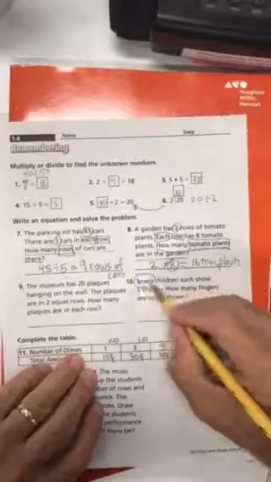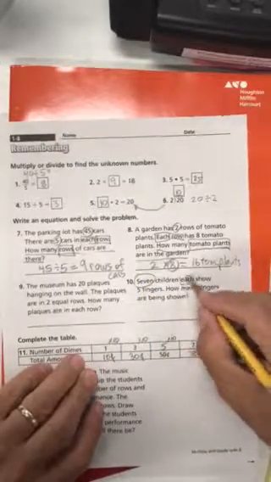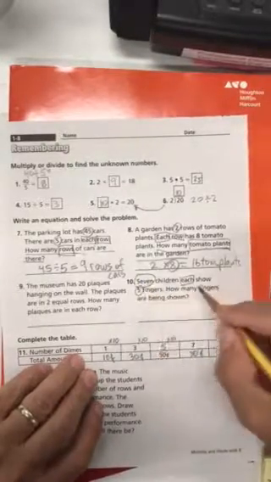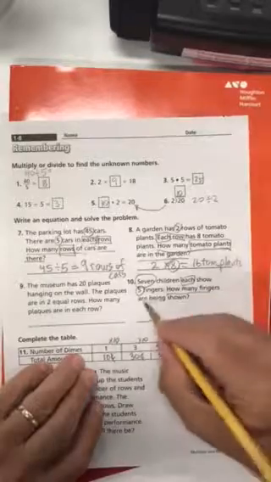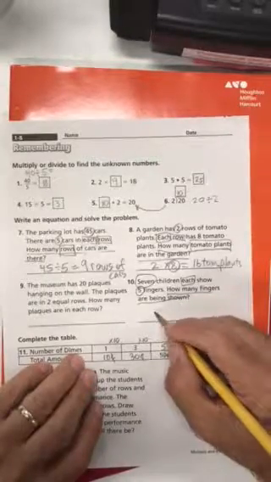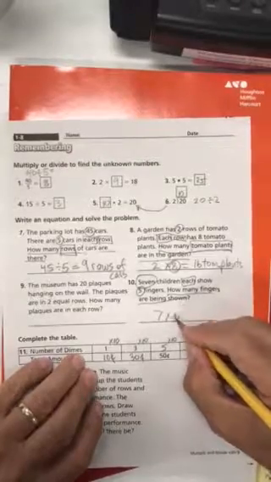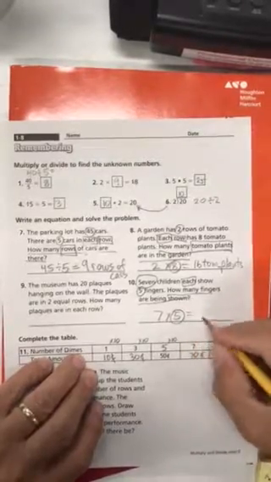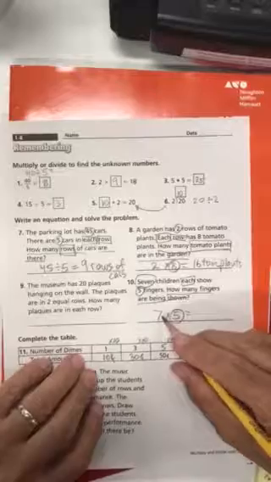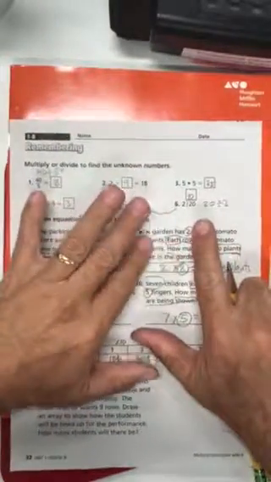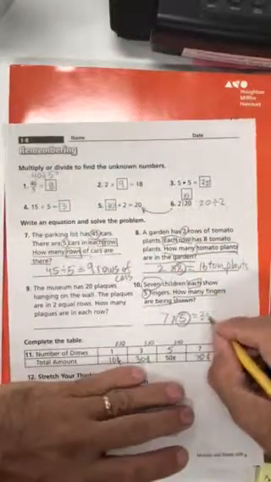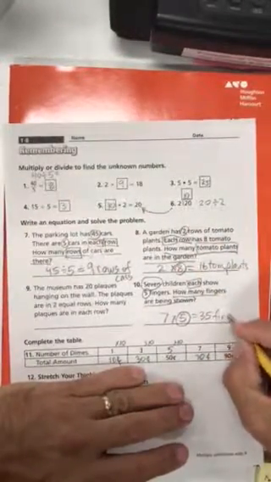7 children each show 5 fingers. How many fingers are being shown? So 7 groups, or 7 children, 7 groups of 5 equals... And then just count by 5 7 times. Put up 7 fingers. 5, 10, 15, 20, 25, 30, 35. 35 fingers.